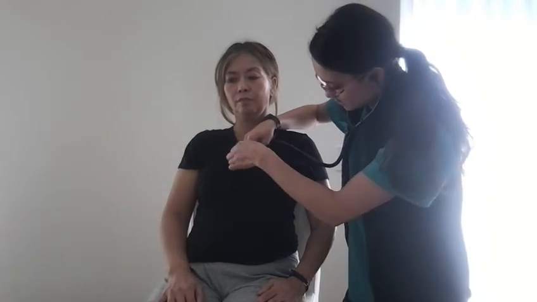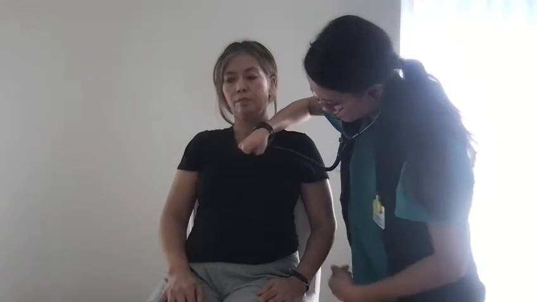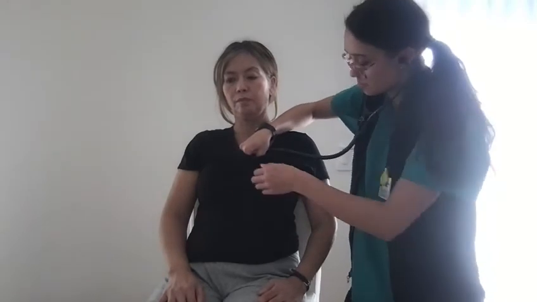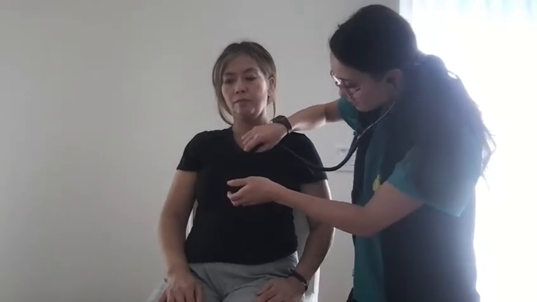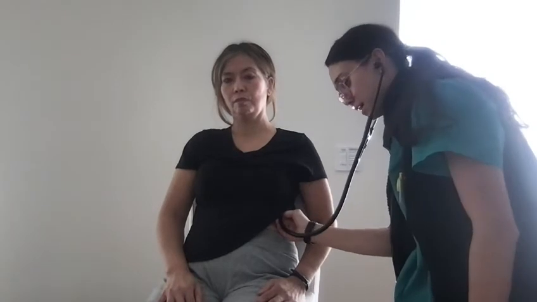Then second intercostal space, fourth intercostal space, and fifth intercostal space, and that is all Erb's point. And then at the fifth intercostal space, just moving anteriorly into the axillary line is going to be the mitral area.